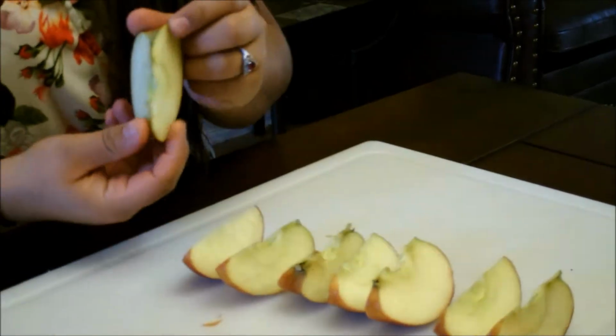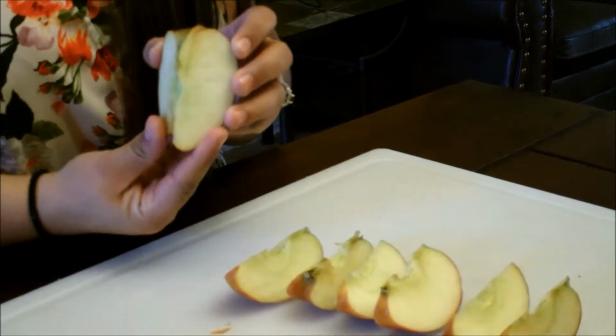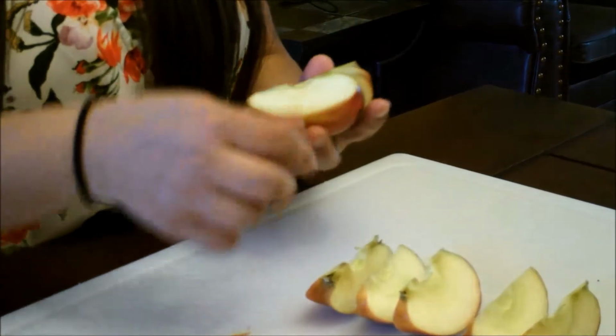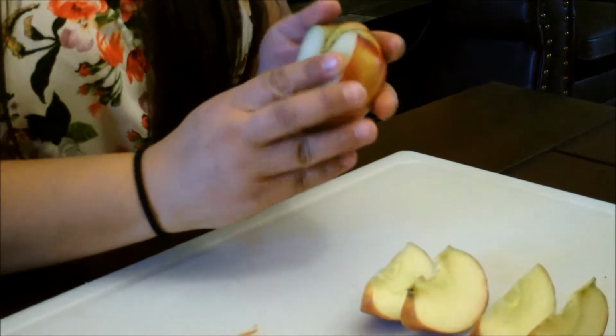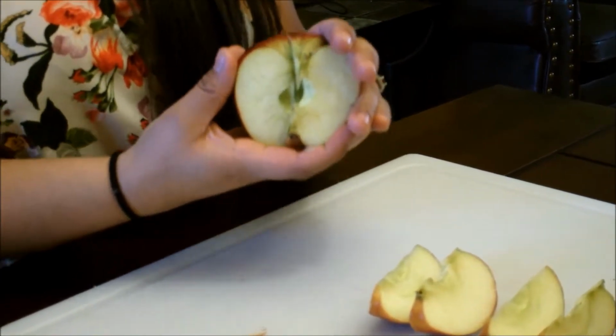And we get 1/8 plus 1/8, that gives me 1/4. If I get another 1/8 and 1/8, that gives me 1/2.